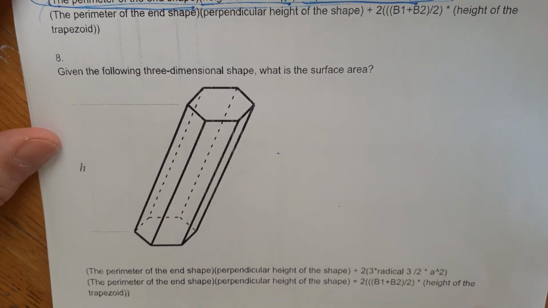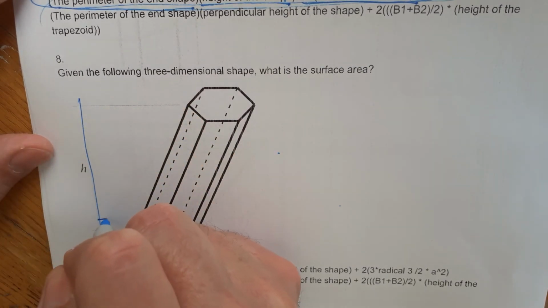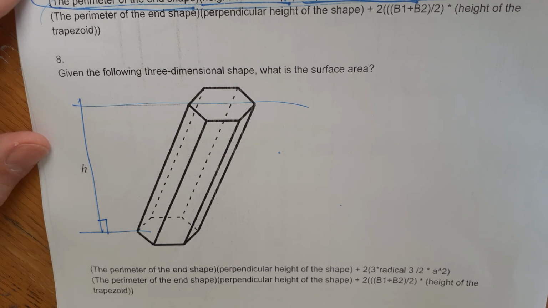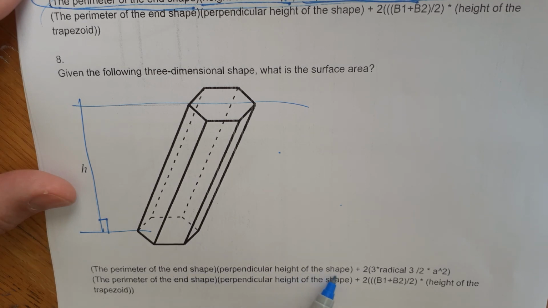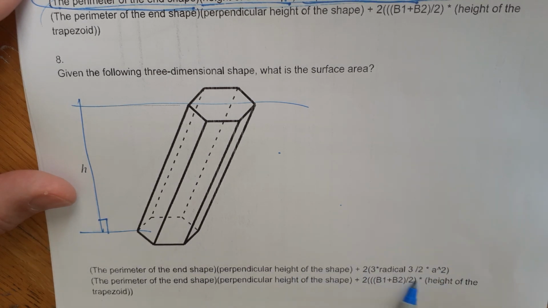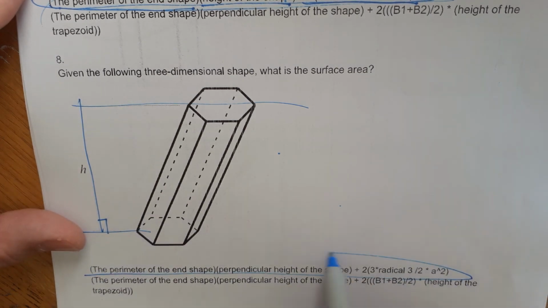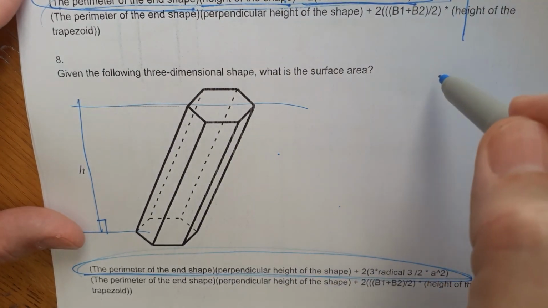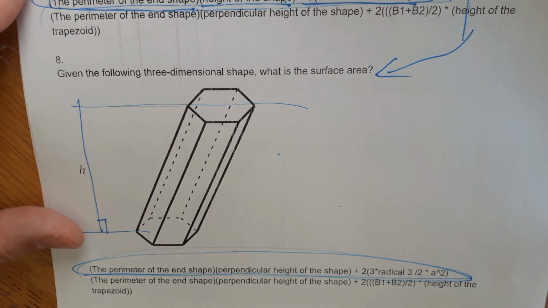Again, the illustration for us is the exact same thing when oblique, as long as we are dealing with the perpendicular height. And I hope you're seeing a pattern emerge here. That's the whole point of the lesson. The whole point of the lesson is to continue to illustrate for us, if we can just look at the perimeter of the end shape, multiply it by the perpendicular height, add to it 2 times the area of the end shapes, we're going to have the surface area of any three-dimensional shape that fits this pattern. Okay, and once again, it'd be nice if they put this hint right here on this one, just in case we don't remember what the area of a hexagon is.